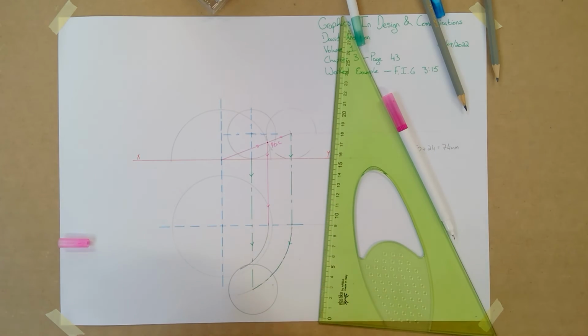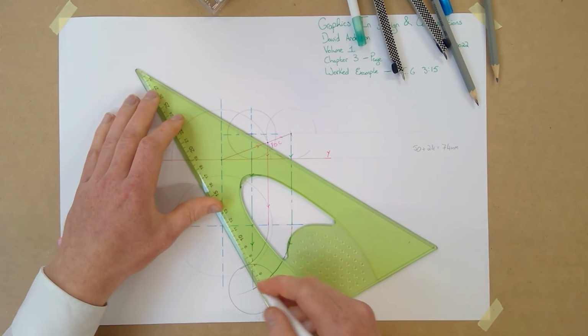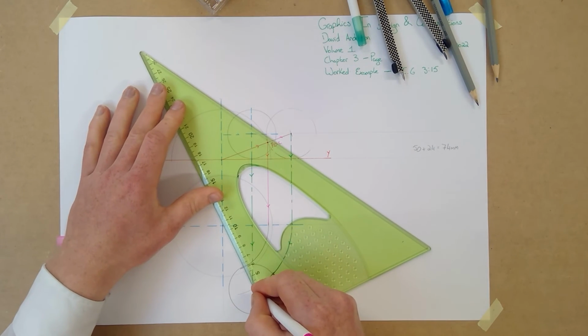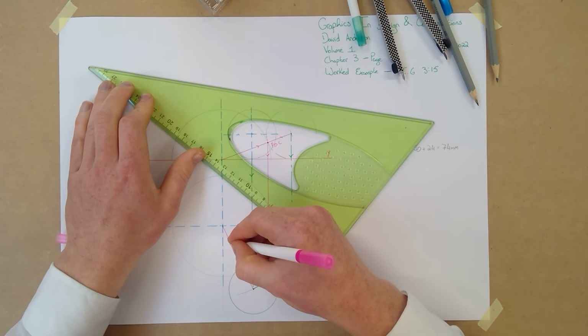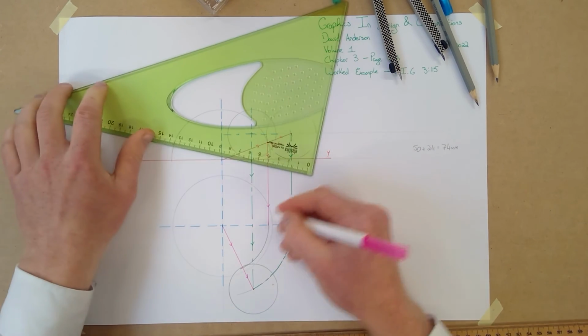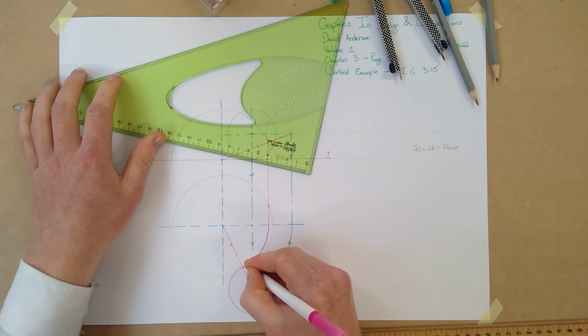There's the first one. So I rotate that around like so. What I'm going to do now is join my two centers in plan. And where that arc crosses the center line, that's my point of contact in plan.